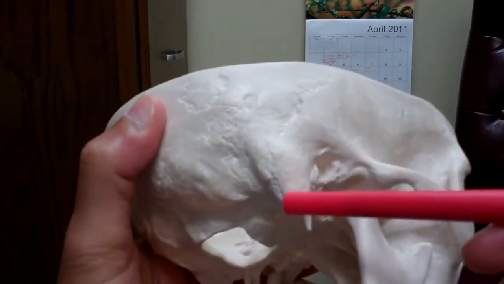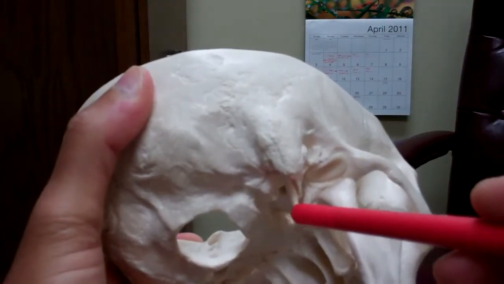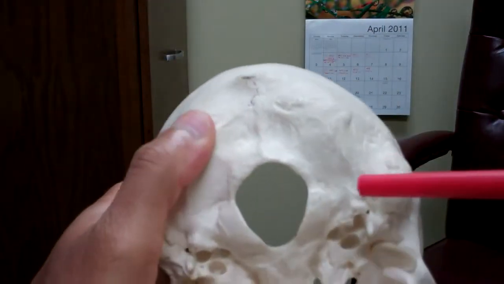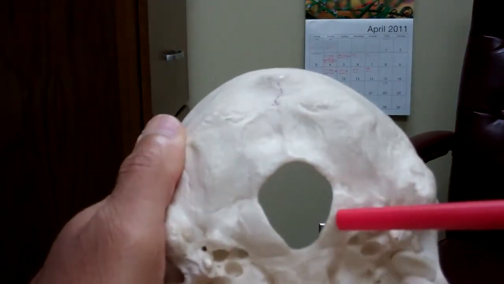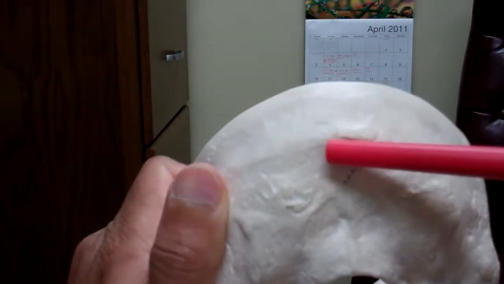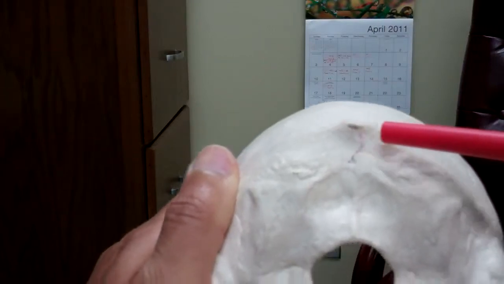This is the mastoid process, styloid, these are the occipital condyles. This is the external occipital protuberance, so bump that sticks out.